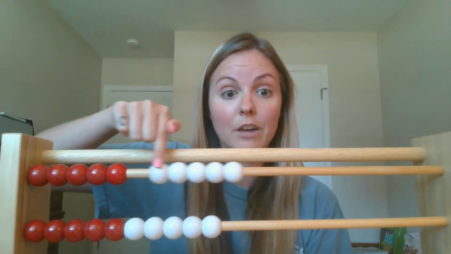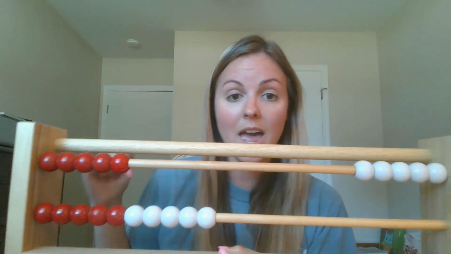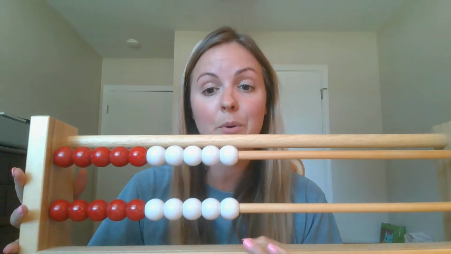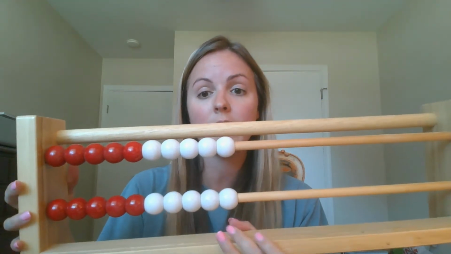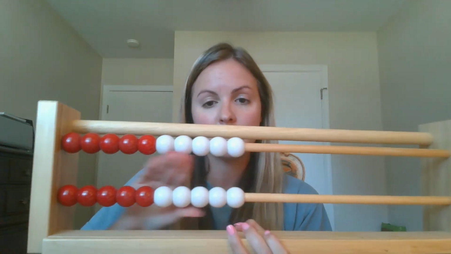Maybe you're thinking that you could move these 5 to the left, because actually, let me back up. Before I even get started, it's very important that when you start using a number rack, you always start with your beads pushed as far over to the right as possible. So all my beads are over to the right, because when we want to show or represent a number or give an answer to a math equation, we always want to move that over to the left.